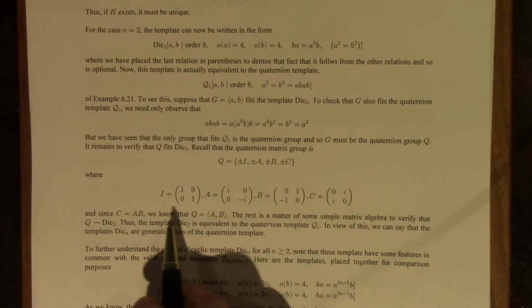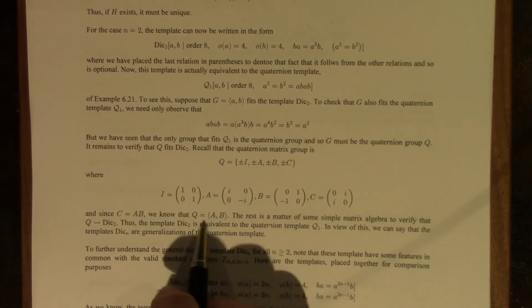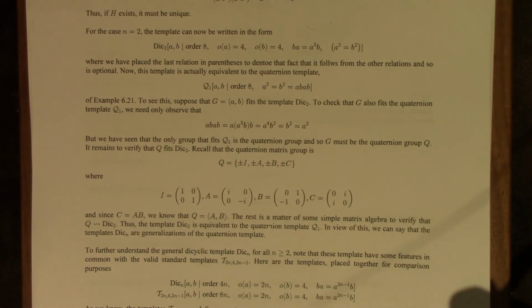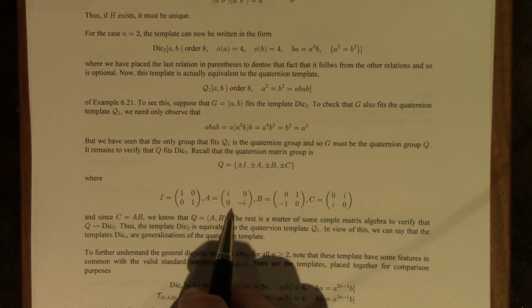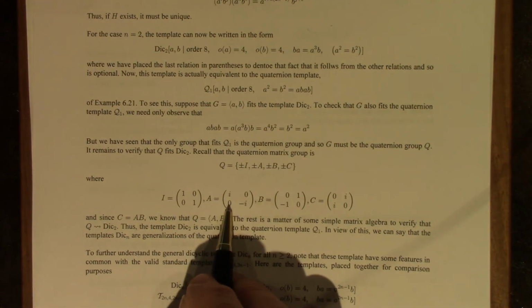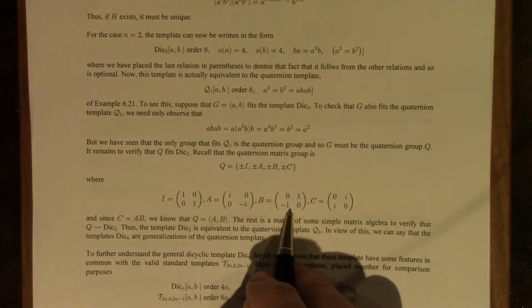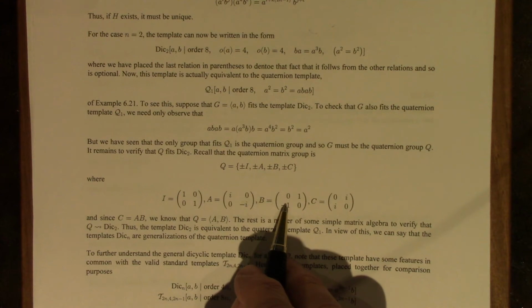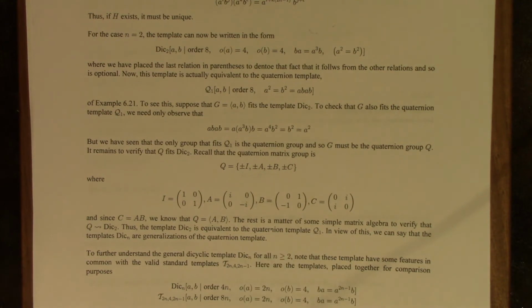Okay. So Q is generated by the matrices A and B, and the rest is just a matter of checking that the order of this matrix is 4, the order of this one is 4, and that BA equals A cubed B. So I will leave that for you to do if you're interested.